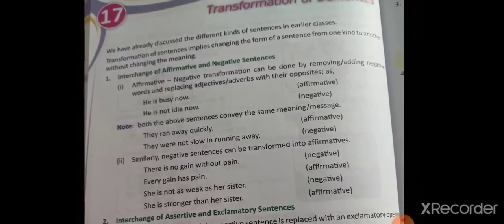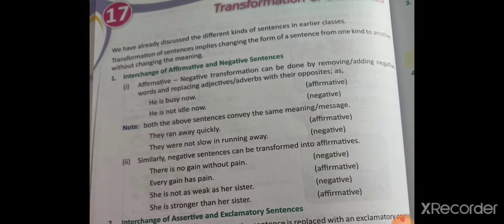So starting our chapter, we have already discussed the different kinds of sentences in the earlier classes. Transformation of sentences implies changing the form of a sentence from one kind to another without changing its meaning. This is very basic: whenever we are asked to transform some sentence, it is our duty to change the words of the sentence, but the meaning should not be changed. Whenever the sentence is transformed, the meaning remains the same. Now we will study how we are going to do that.